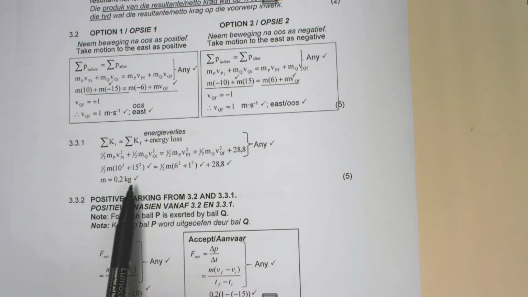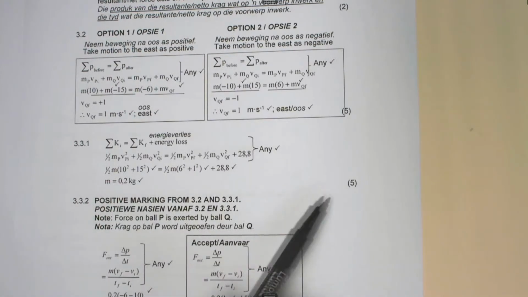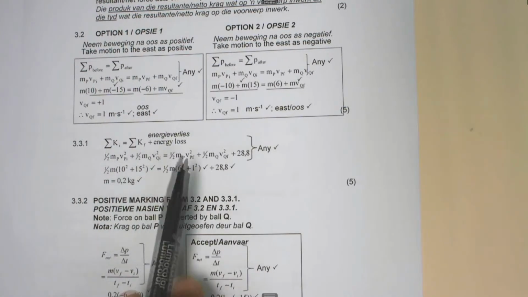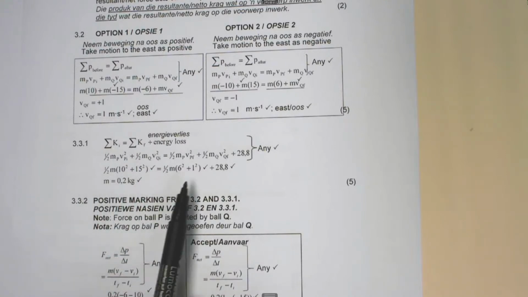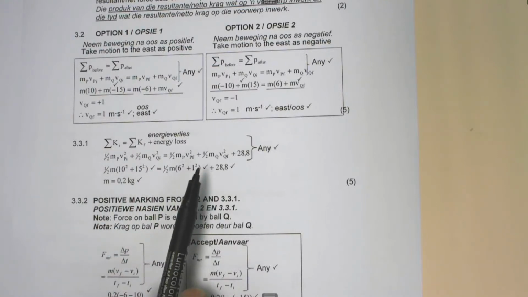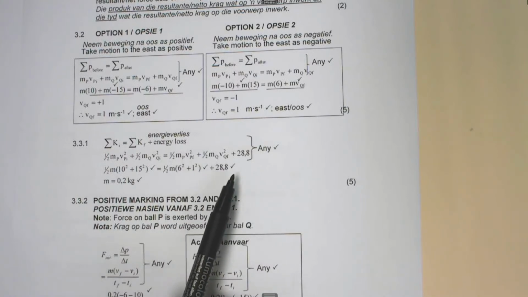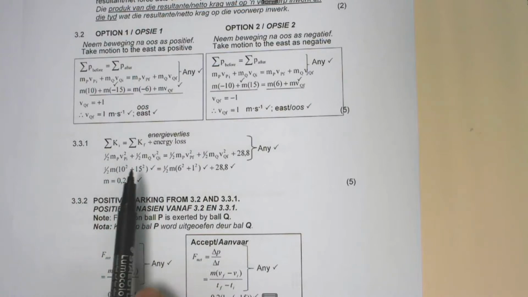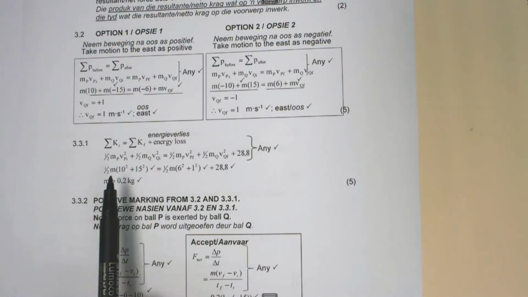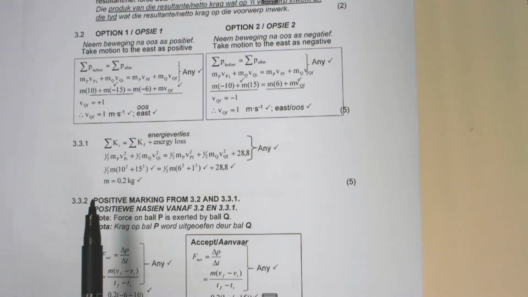If it is in grams or any other unit, then it is going to be wrong. So it is going to be 5 marks for that question: 1 mark for the formula in whatever way, 1 mark for calculating the sum of the kinetic energy before, 1 mark for the kinetic energy after, 1 mark for the energy lost which is given, and 1 mark for the mass that was calculated. The total for that question is 5 marks.